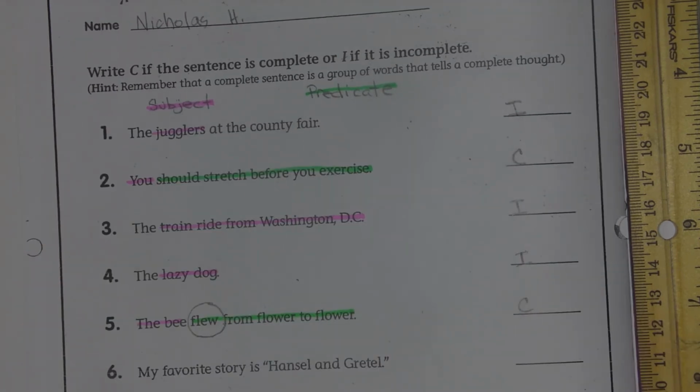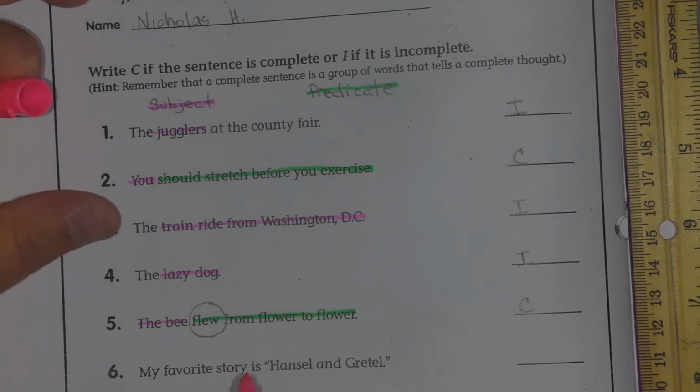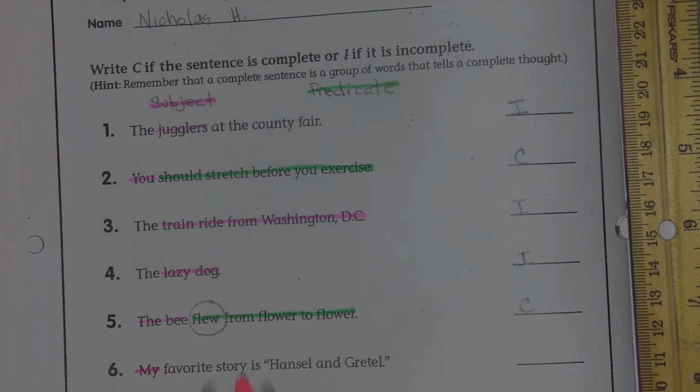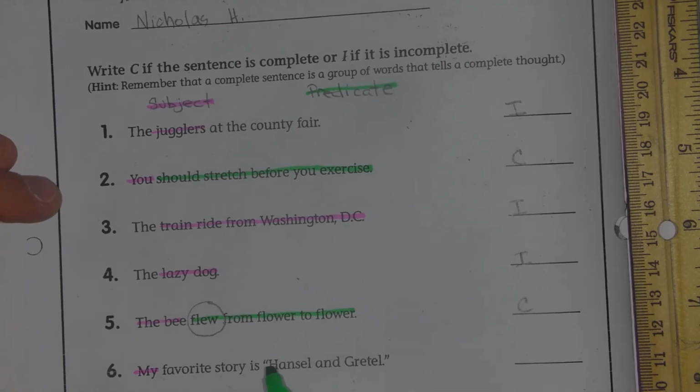Number 6, my favorite story is Hansel and Gretel. Well, this one is maybe not as easily identified. It does tell you the subject, and the subject in this sentence is really, I believe, my. Okay, because you're talking about yourself, or that person is talking about his or herself. And then what is she referring to? Well, she's referring to her favorite story is Hansel and Gretel.